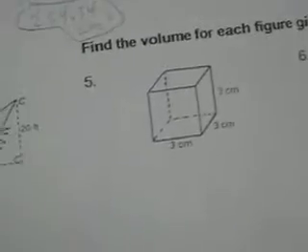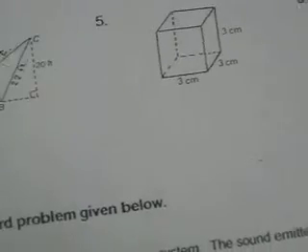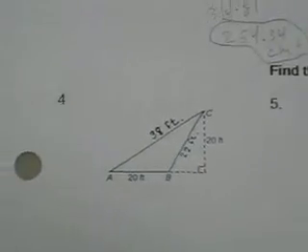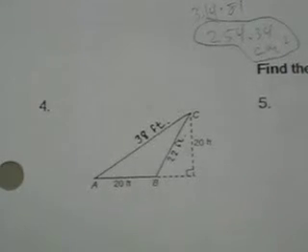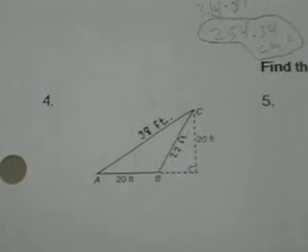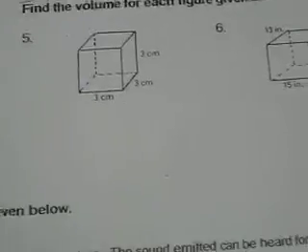On numbers 4, 5, and 6, it says find the volume for each given below. Well, that's just for numbers 5 and 6. For number 4, we're finding the area again and perimeter. So let's skip over to 5 and 6. Number 4 is very similar to numbers 1 and 3.